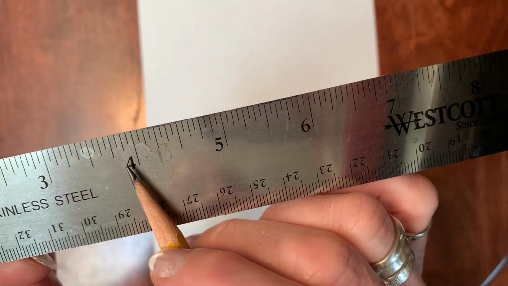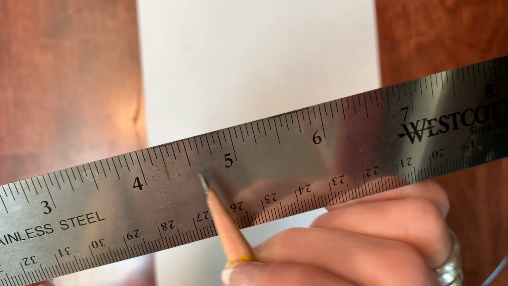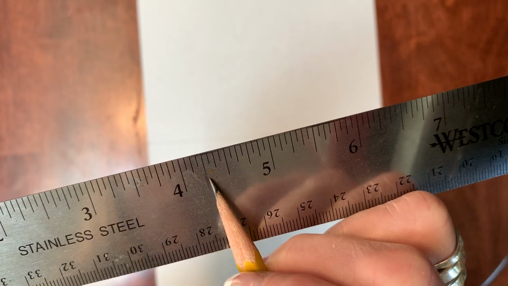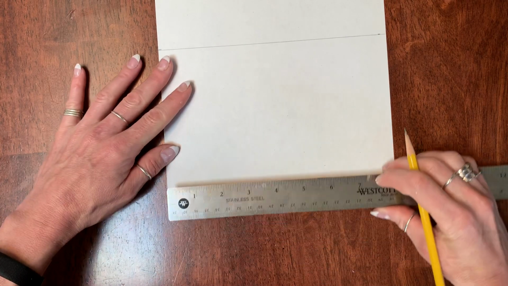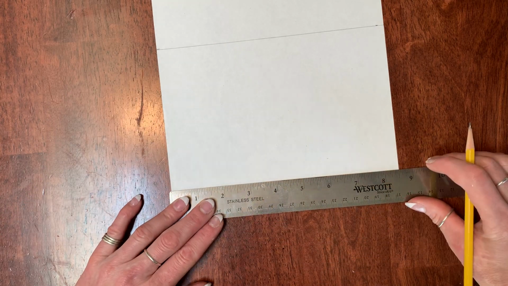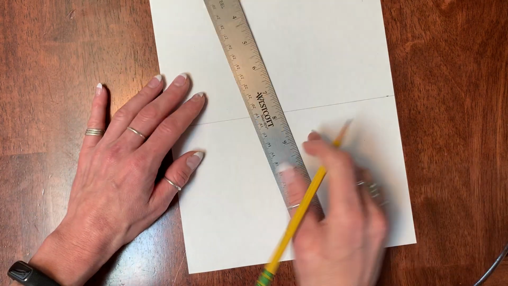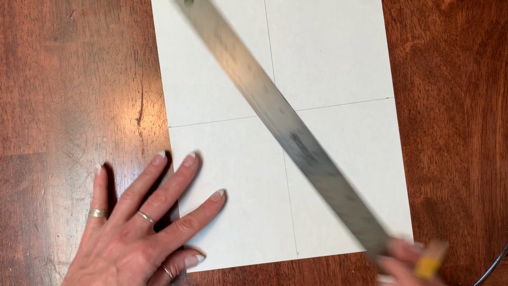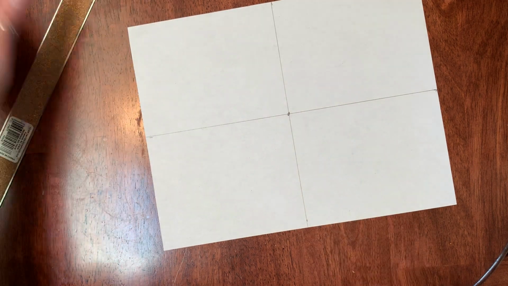So 4, 4.25, 4.5, 4 3/4, 5. So 4.25 is right there. So 4.25, slide to the bottom. If you're using normal copy paper like I am, your measurements will be the same to find the middle. Okay, so there we have it. This is the middle, and this is where everything will line up with.